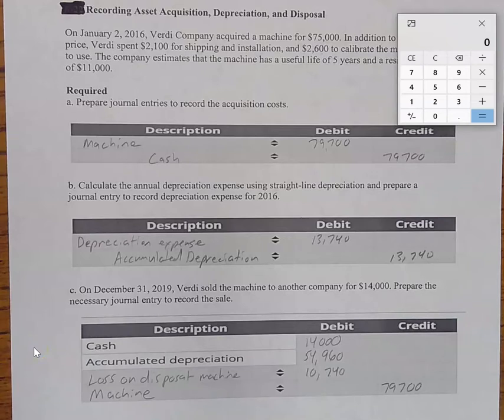So how do we know what the current book value is? Well, we take the 79.7 and we subtract from it all of the accumulated depreciation. And so our book value was 24,740. We compare the book value to the amount of cash received. The cash is less, so that tells us that we're going to have a loss. Now we already know that because it's right there. We can also do this a different way and subtract the cash proceeds out, and it's going to give us the same $10,740 here.